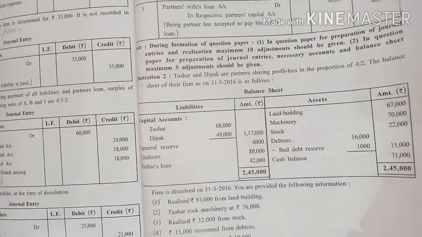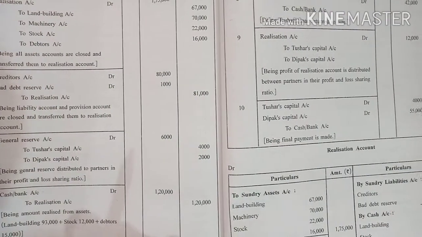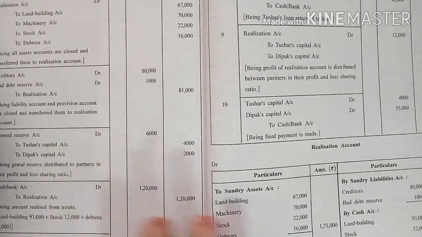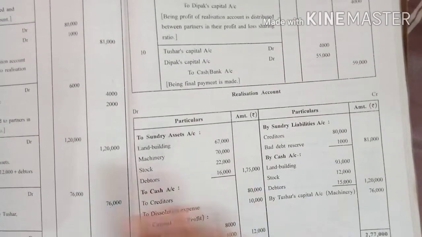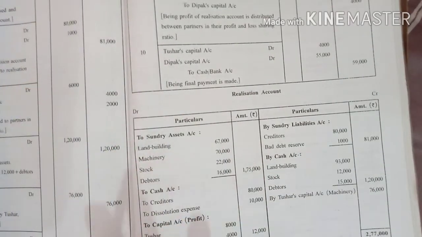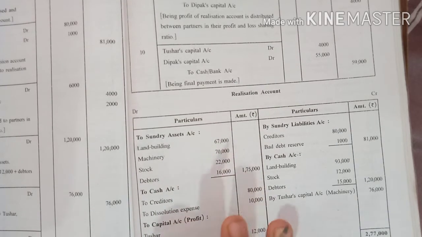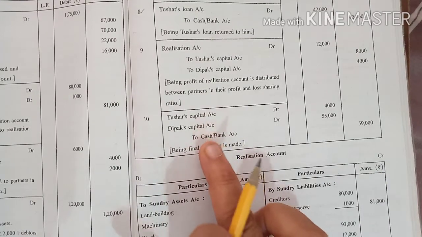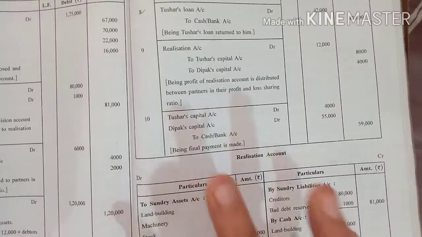Now what will we do? Now from this till 8 journal I got it. 1, 2, 3, 4, 5, 6, 7 and 8. After completing this 8 journal, then I will do the realization account. Realization account we will open, and from this journal one by one the realization account we will do the posting, and from there we will get one balance, that balance will transfer to the partners capital account. Then one journal will come, that is the journal number 9. After that one more journal will come from this capital account or cash account, that is 10th.